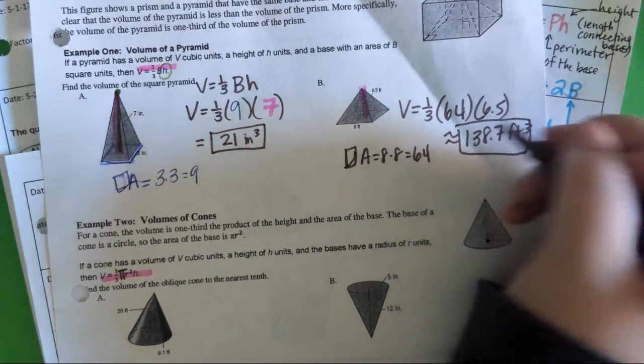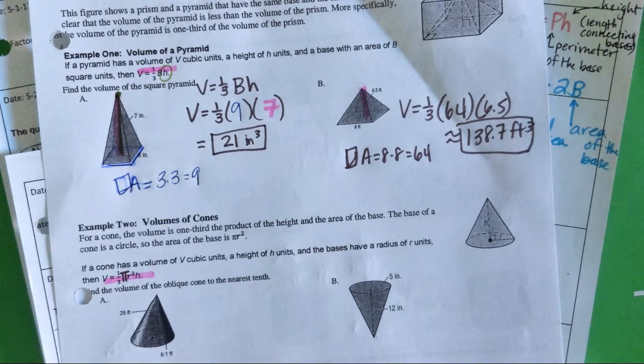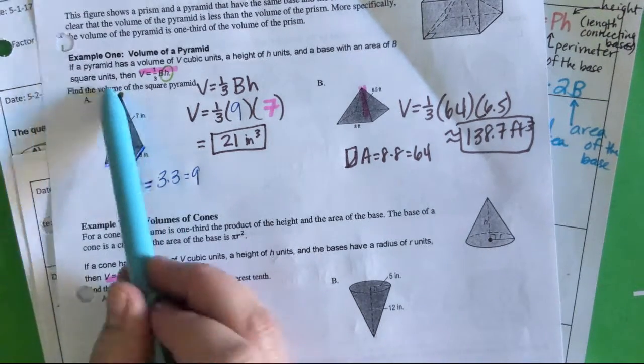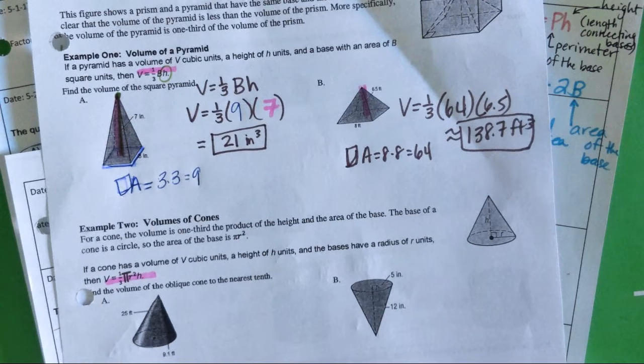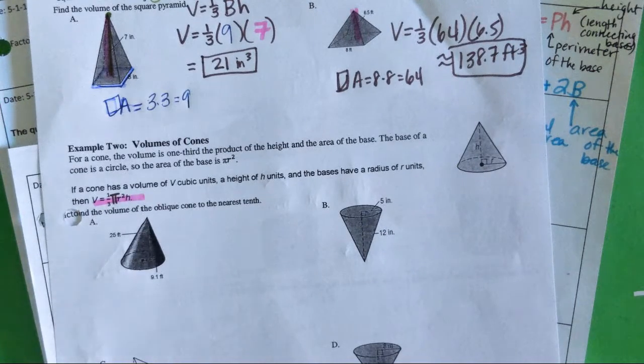But there's not much going on with this today. We're mostly just plugging and chugging. Are there any questions about this? The only way we could make this harder is if we gave you the slant height and you had to solve the triangle for the regular height. Okay, then let's go on to the cones. We're only going to work a couple of those too. We're not going to work them all.